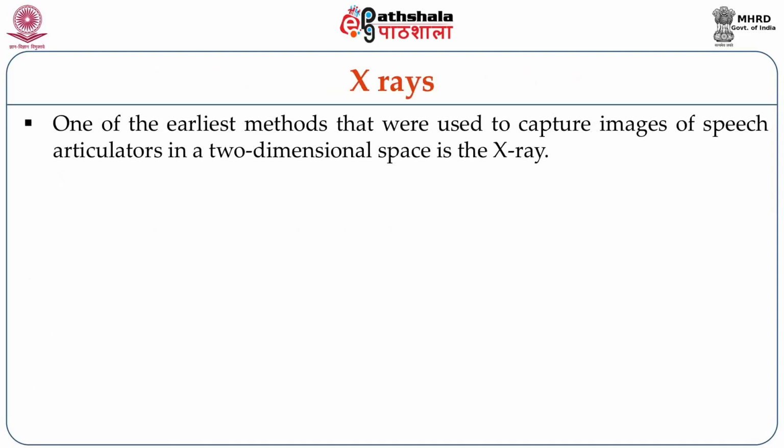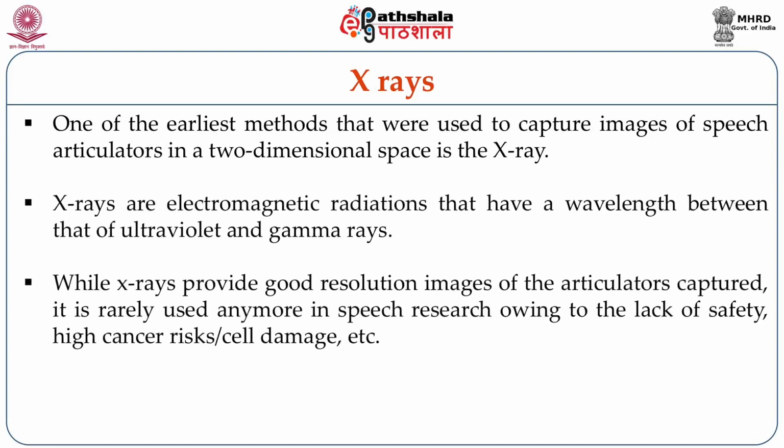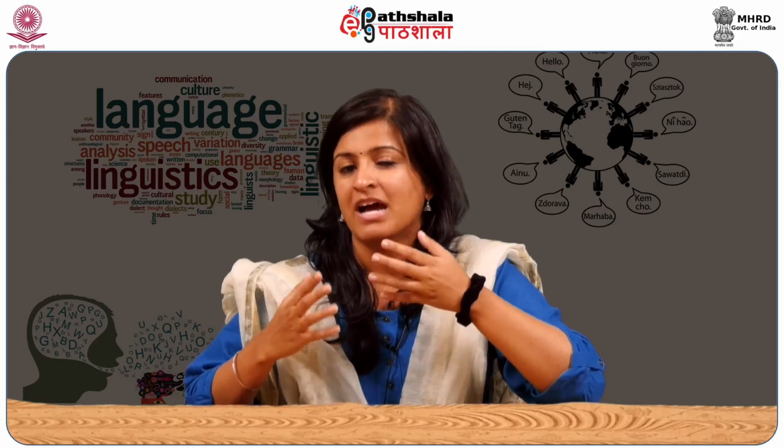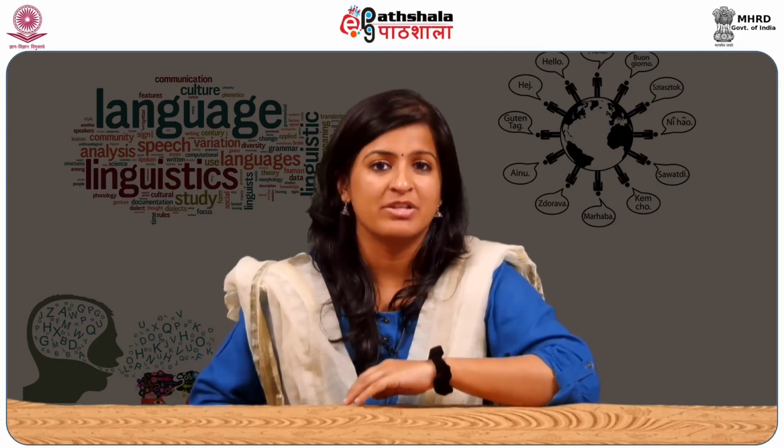X-rays. One of the earliest methods that were used to capture images of speech articulators in a two-dimensional space is the X-ray. X-rays are electromagnetic radiations that have a wavelength between that of the ultraviolet and gamma rays. While X-rays provide great resolution for their images of the articulators captured, it is rarely used anymore in speech research owing to the lack of safety, high cancer risks, cell damage, etc.